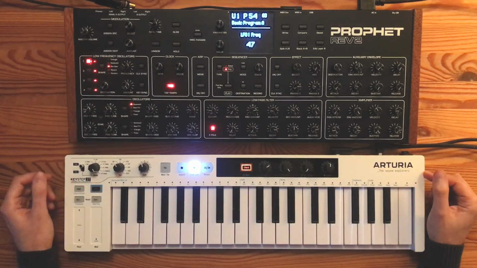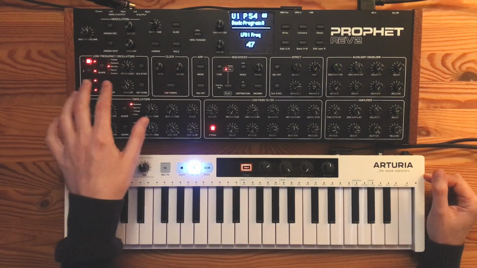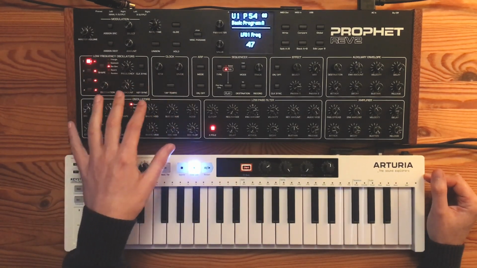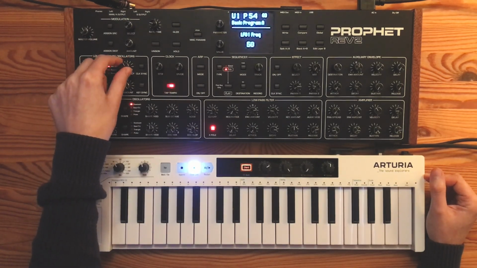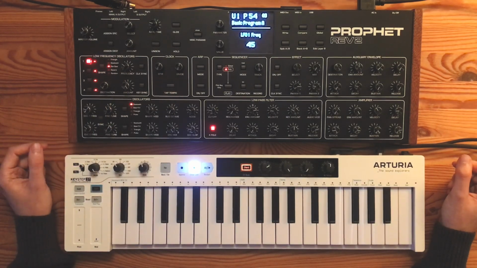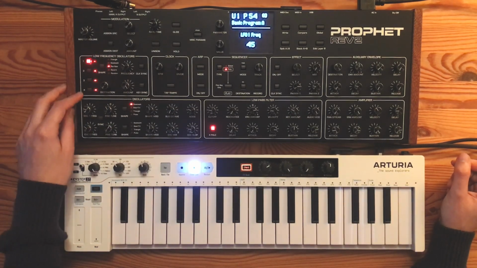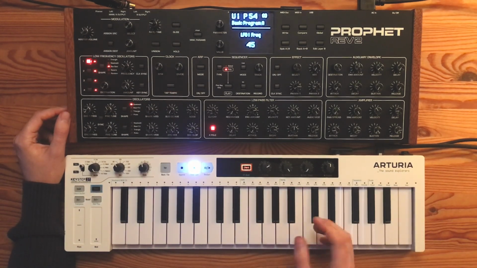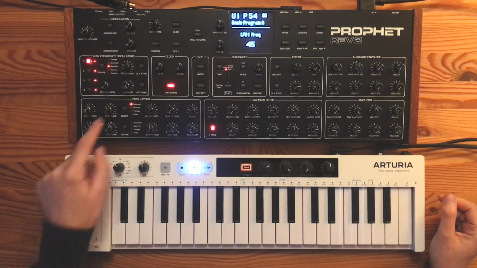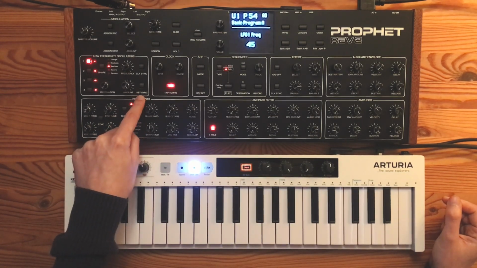So as you could hear at the start, the 4 notes of the chord were kind of played out of sync. And then later when I increased the frequency, they got back into sync, but what's going on? This is happening because the Prophet Rev2 features LFOs per voice. This means that whenever I press a key, an LFO will be assigned to this specific note. Enabling key sync can help us a little bit in this regard.